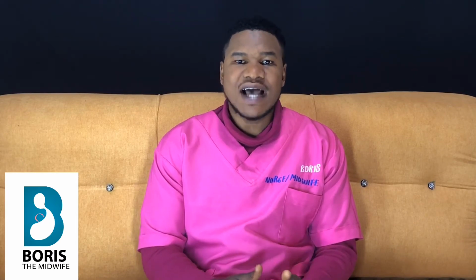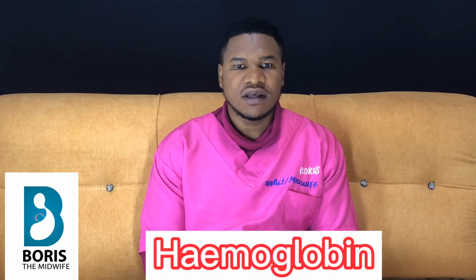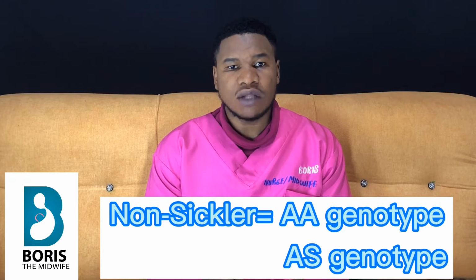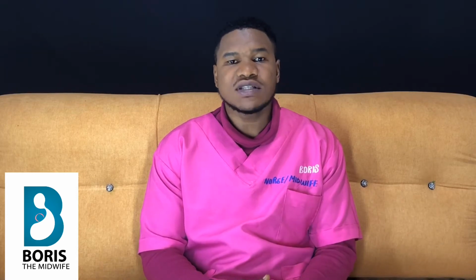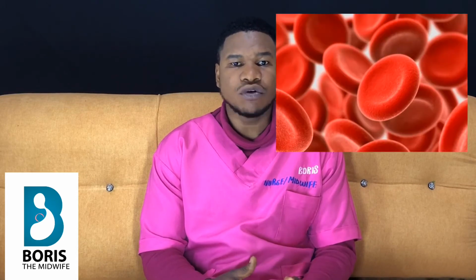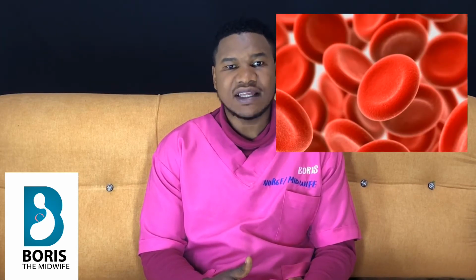So sickle cell disease is a group of inherited cell disorders that affects hemoglobin. Hemoglobin is a protein that carries oxygen throughout the body. For a non-sickler, that's someone who has the normal genotype, the AA genotype or the AS genotype, the red blood cells are normally round in shape or disc-like in nature.